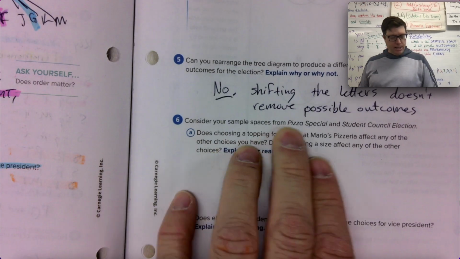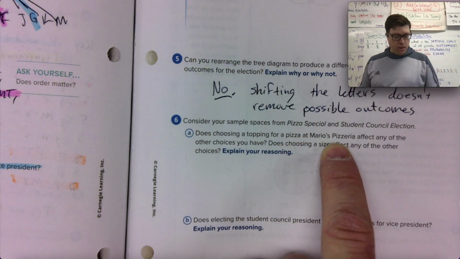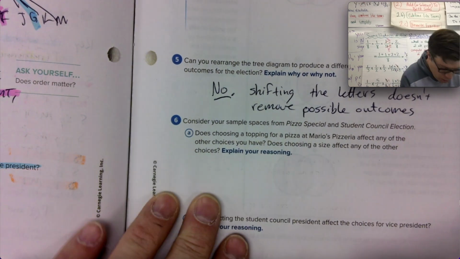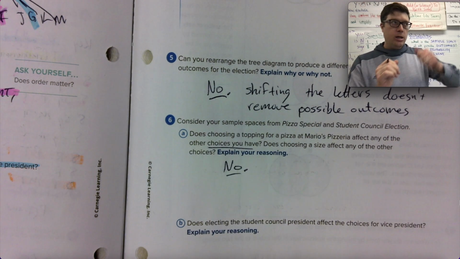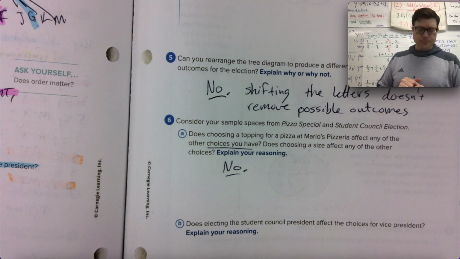Consider the sample space from Pizza Special and Student Council. Does choosing a topping for a pizza at Mario's Pizzeria affect any of the other choices you have? No. You can pick pepperoni pizza independent of picking large pizza.